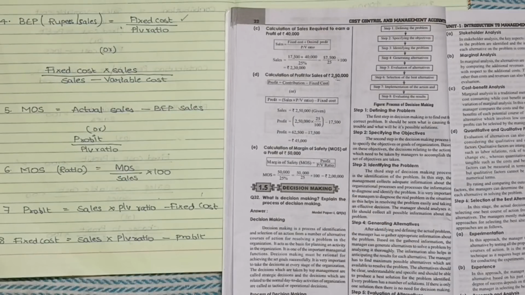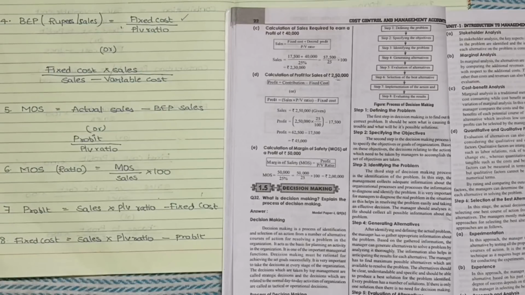Got it, students? So this type of questions only they will ask from unit number 1, that is chapter 1, 12 marks. If you just remember these 9 formulas, 12 marks is in your hands.